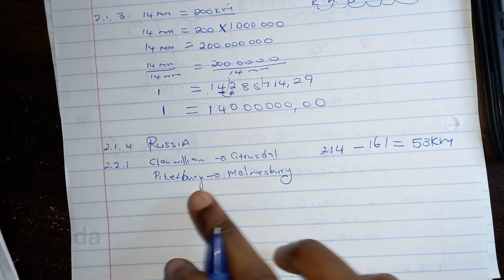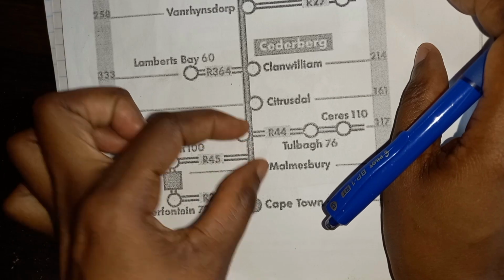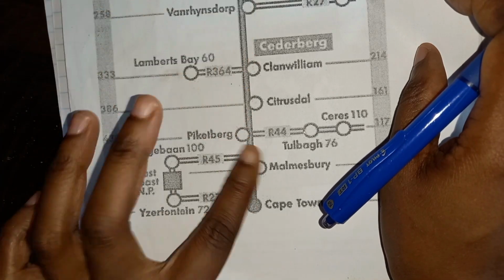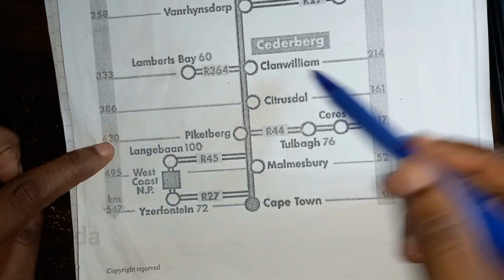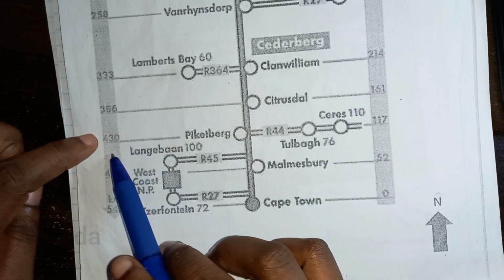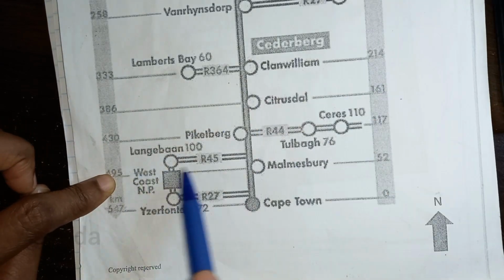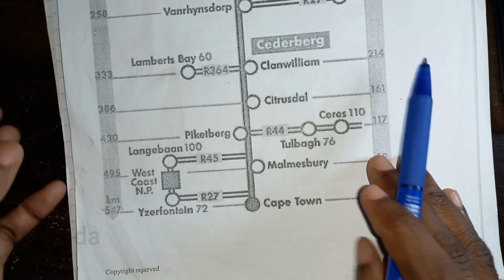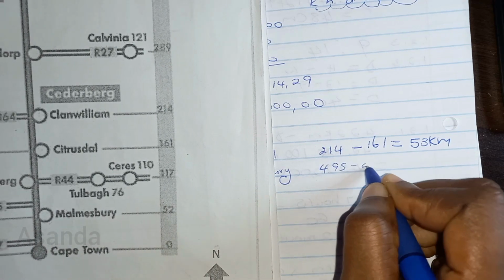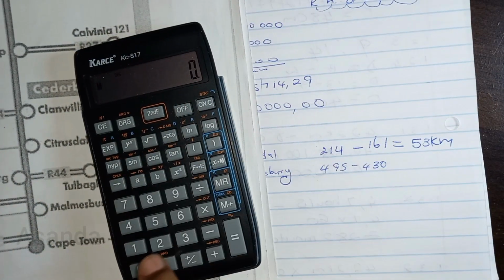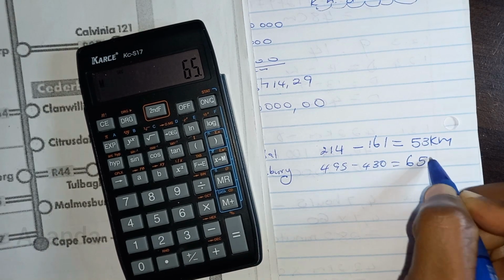For Piketberg to Malmesbury. They're saying the distance between those two looks the same. Okay, now from Piketberg to Malmesbury, we can read it on the left if you want, because we've been reading on the right the whole time. It's 495 minus 430, which gives us 65 kilometers.